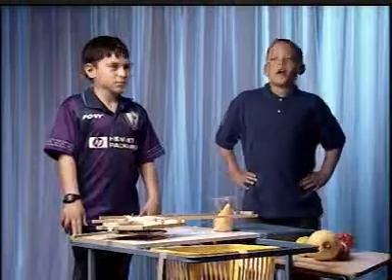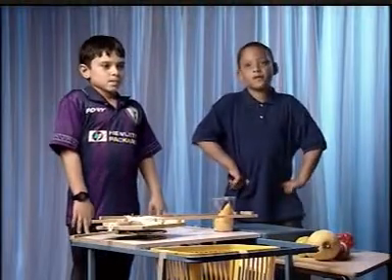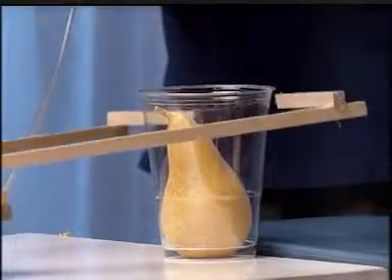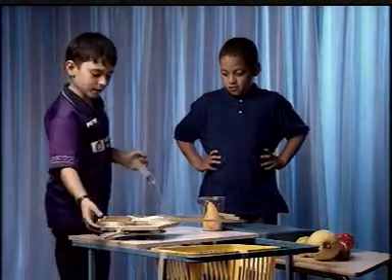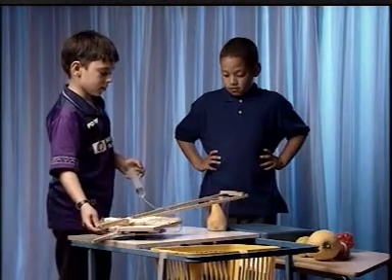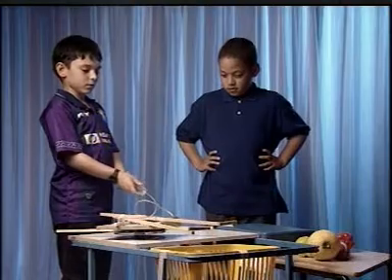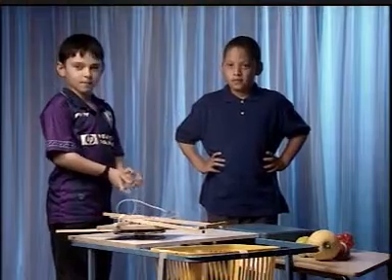But it's easy to make your own pneumatic robot. Our robot picks up items from shops. First we pick up the item, then we press down on this wood, then we move it, then let go of the item.